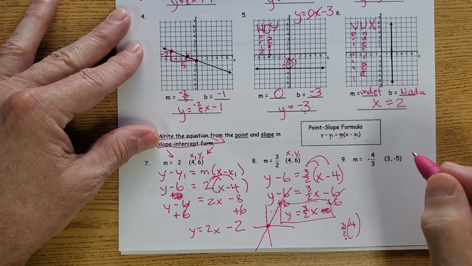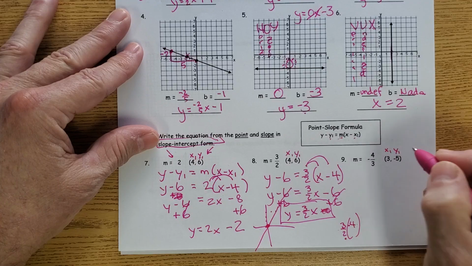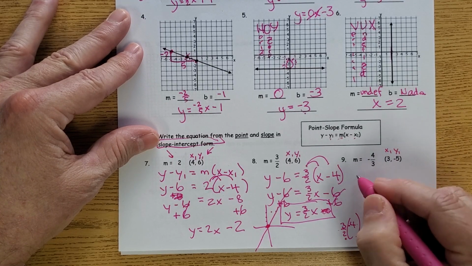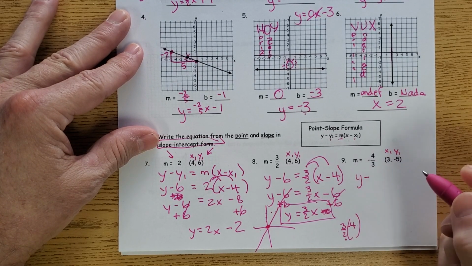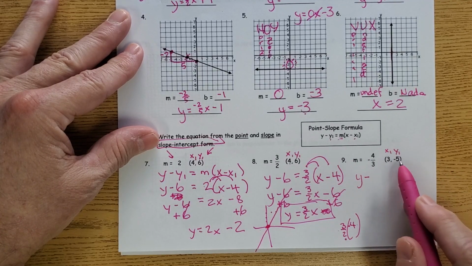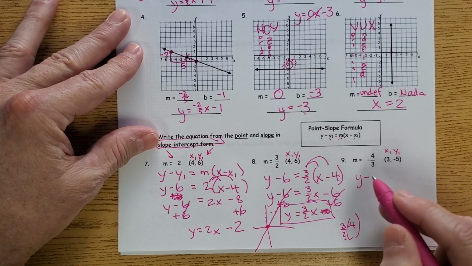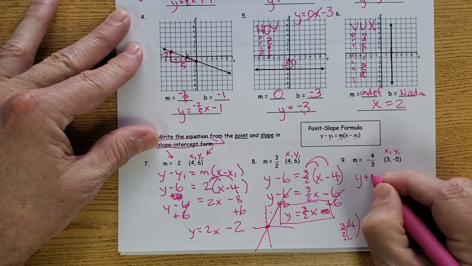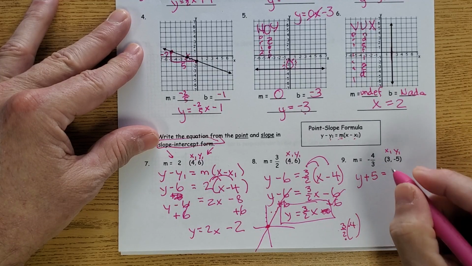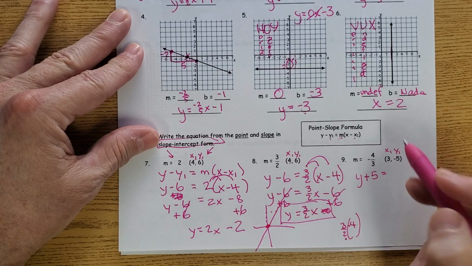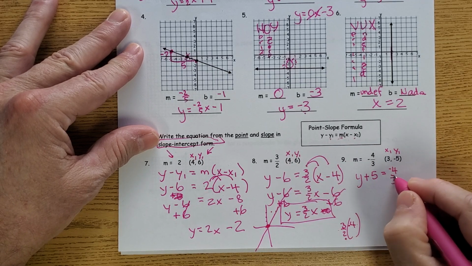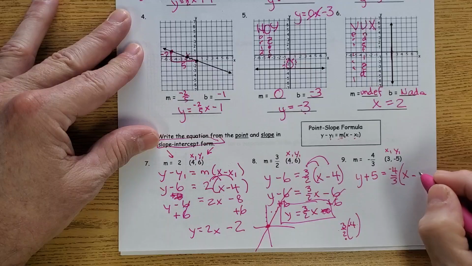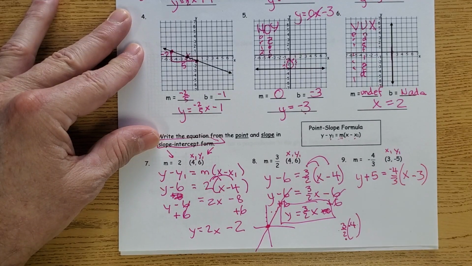So we've got the x1 and the y1. Oh, we got a negative, yay. Okay, so y minus the y1. The y1 is right here, so that's minus a negative, so that's going to be a plus 5. Okay, and then we've got the slope, which is there. That's -4/3, and then x minus the 3. Since it's positive, it just slides right in.